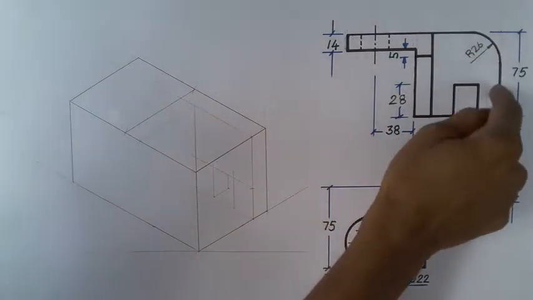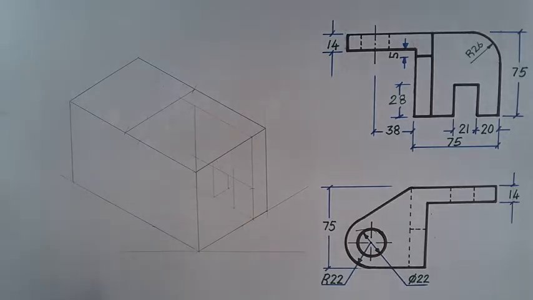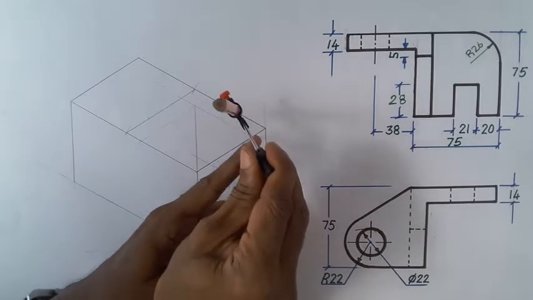Now we need to draw this arc. The radius of the arc is 26 mm.